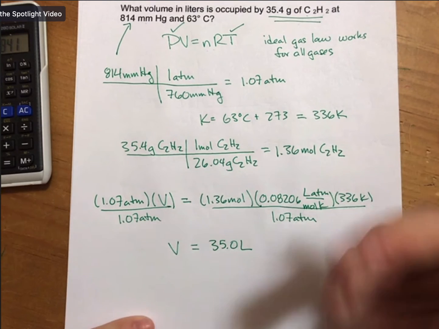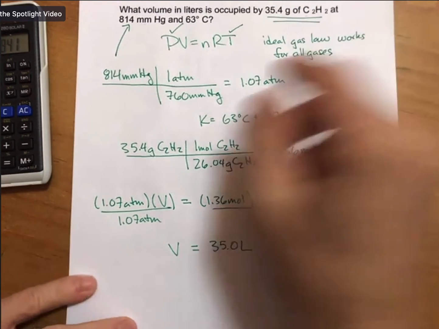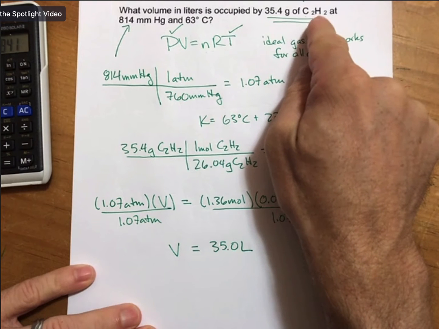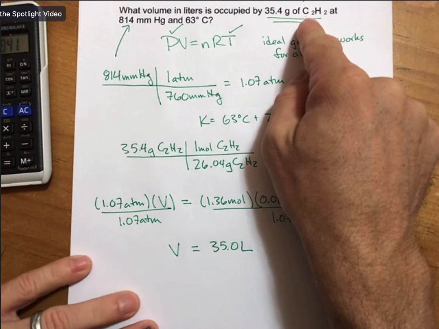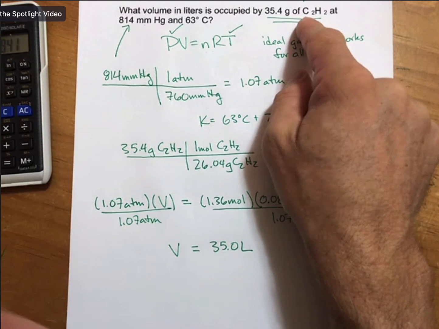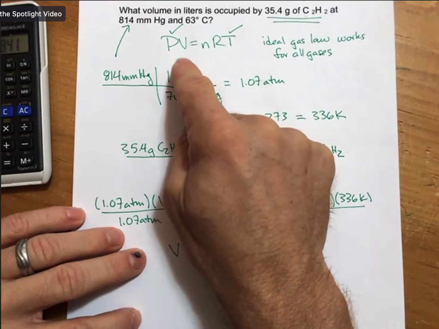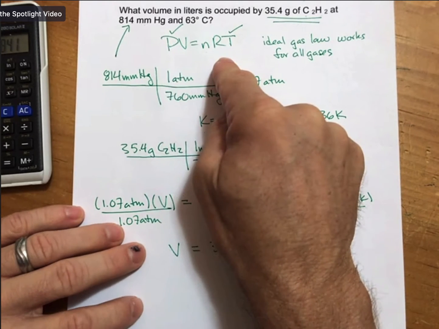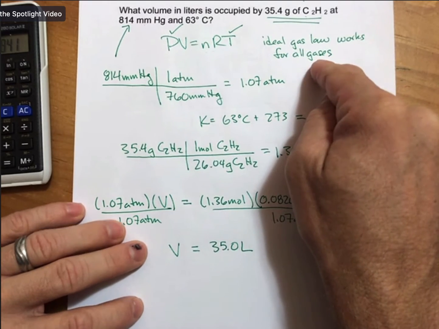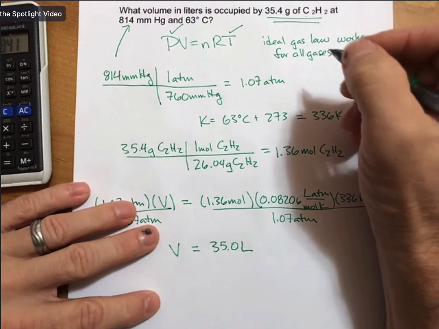And actually, let me just record another minute or two. So what we've said so far is we've used the ideal gas law for C2H2, which is acetylene, a welding gas, and we've used it for oxygen, also a welding gas, incidentally. You can get bottles of oxygen as well. And the equation was the same. And that's what I mean by the ideal gas law works for all gases. I talk about this in the lecture outlines, but I want to state it here.